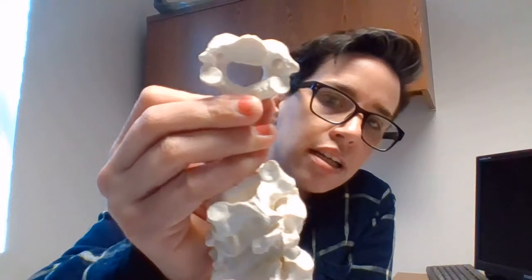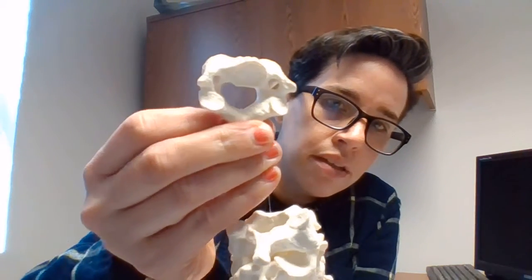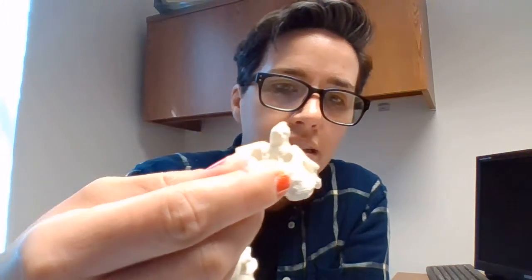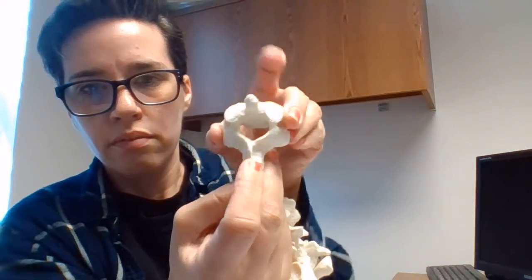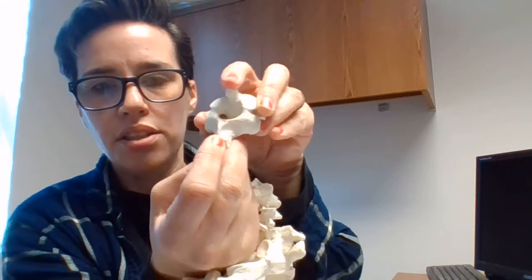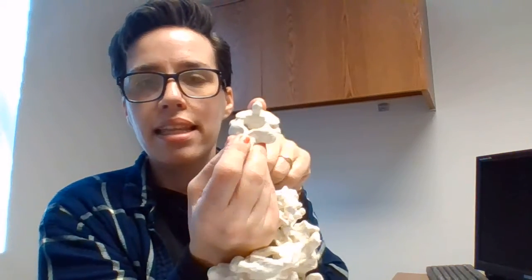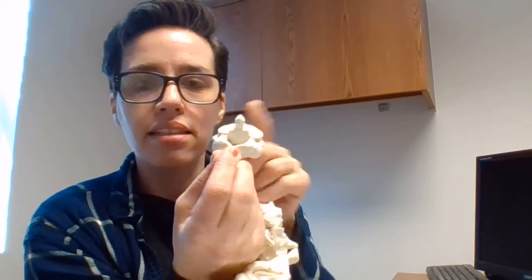So the next one you need to be able to identify is the axis. So that's AXIS. So I know it's a cervical vertebrae because it has those two holes in it. See them? Only cervical vertebrae have those. So I know that for sure it's a cervical vertebrae. Now I know for sure that it is the axis because the axis is the only cervical vertebrae that has this funky little bump in it. You see that bump? Right here. So that bump tells me that this is the axis, AXIS.